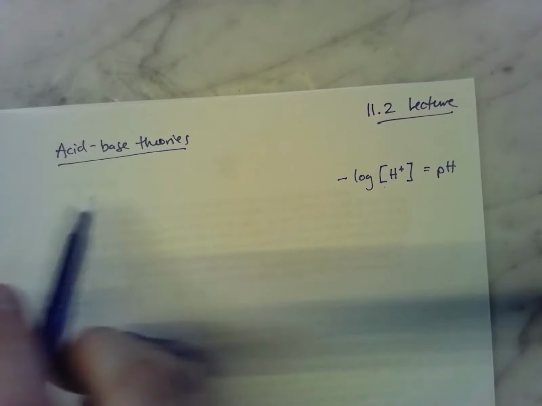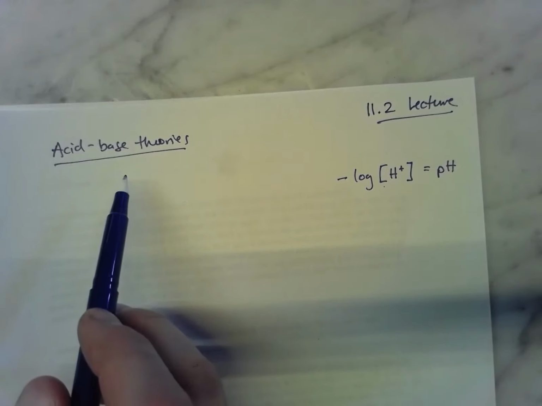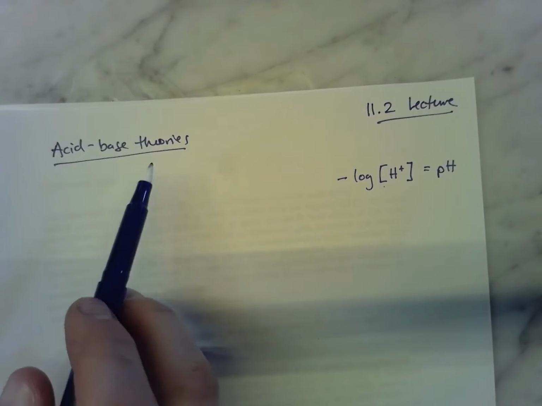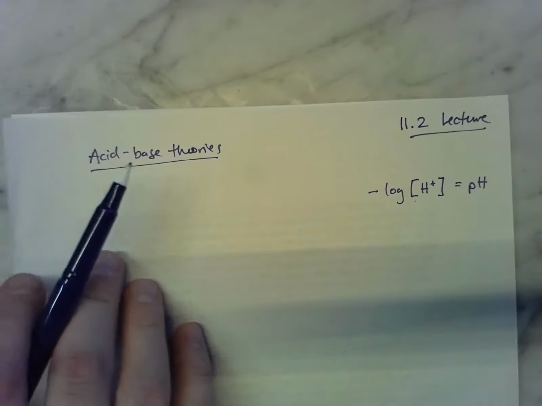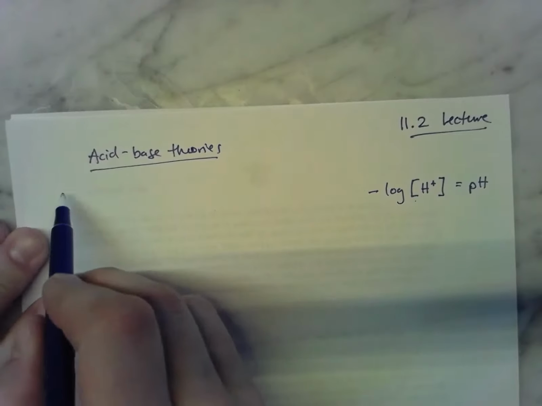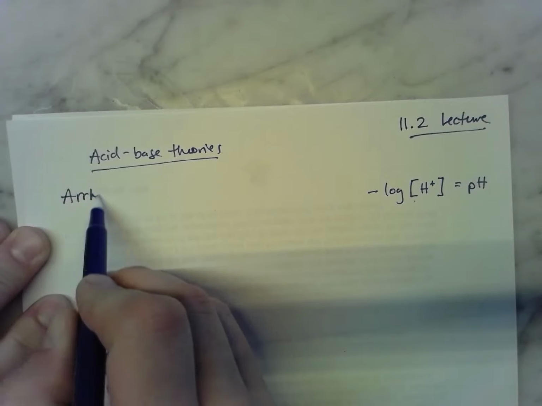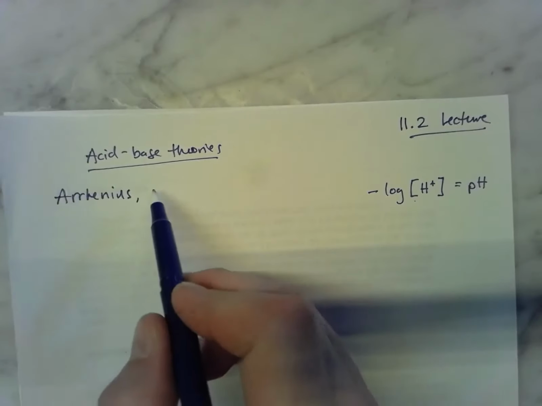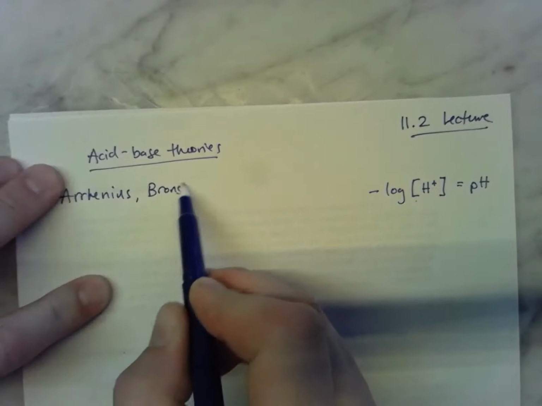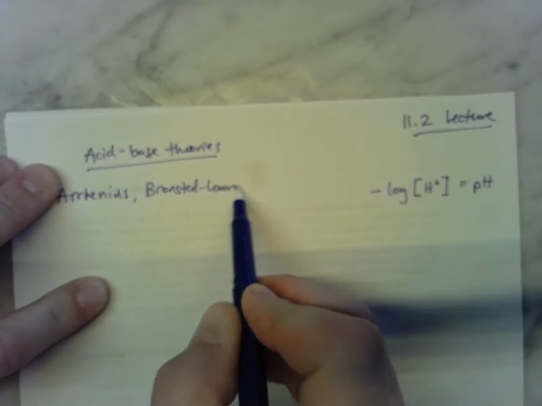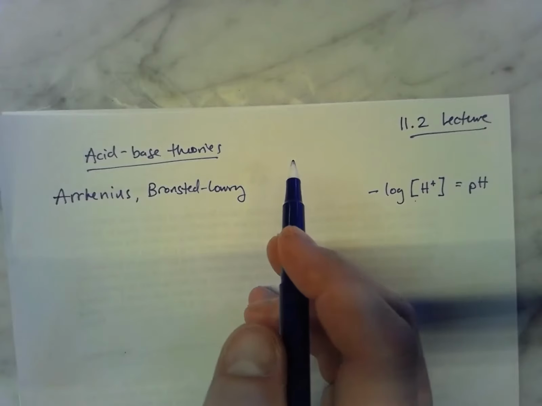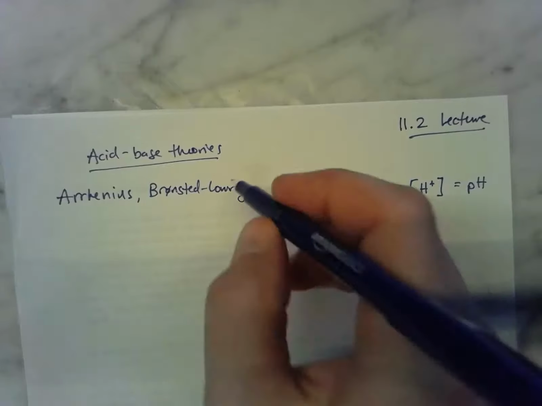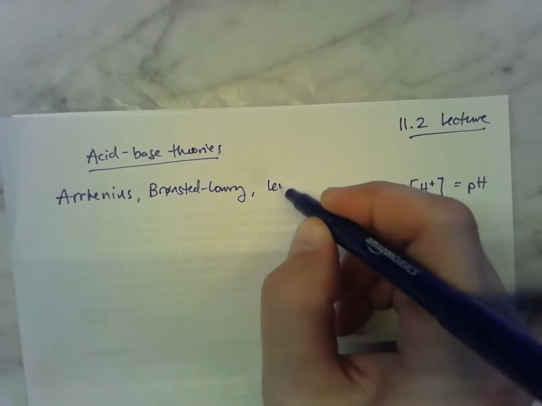But I just want you guys to know that we're not going to get super into applying a lot of these, but you do need to be familiar with them because they interact different ways. Okay, and so we're going to talk about the Arrhenius acids and bases. Then we're going to talk about the Bronsted-Lowry acids and bases. It's got a little cross to the O there. Bronsted-Lowry, and then we have Lewis.